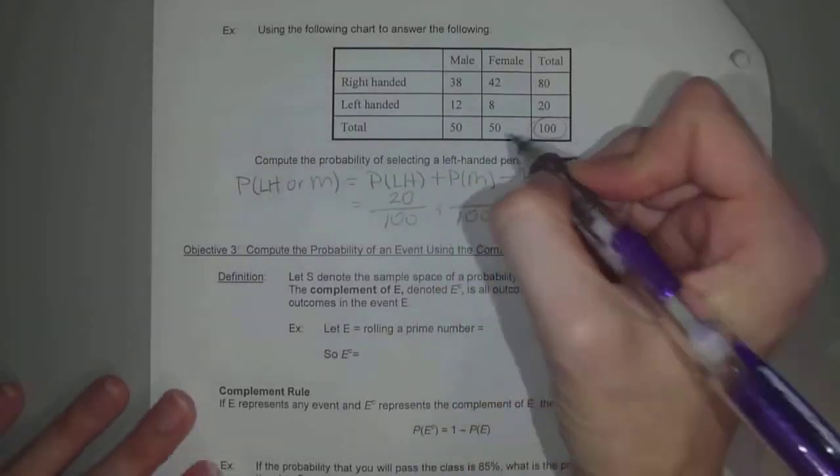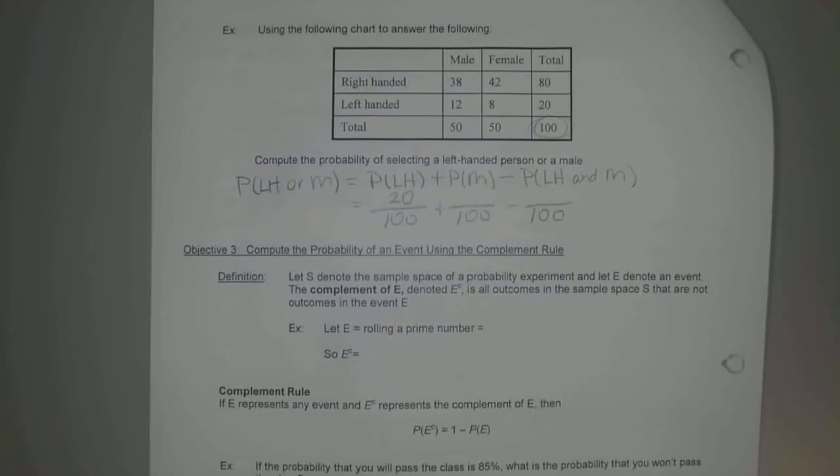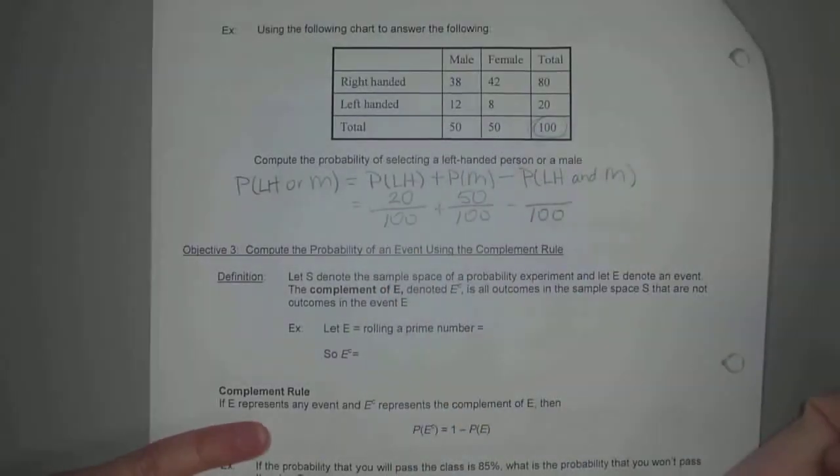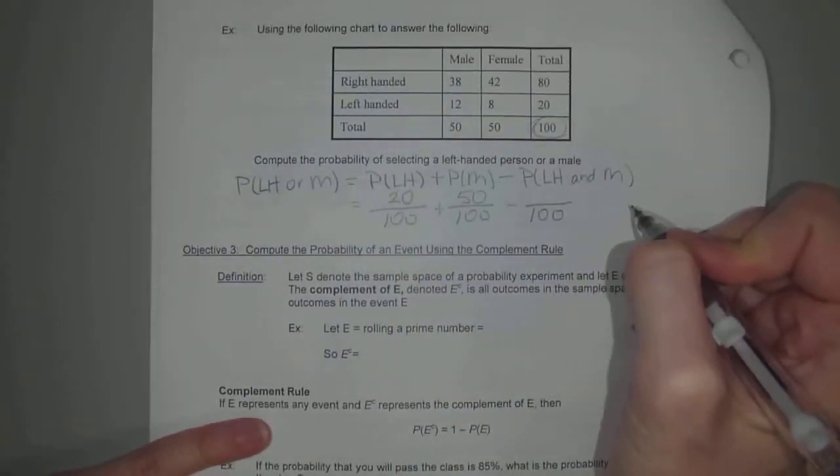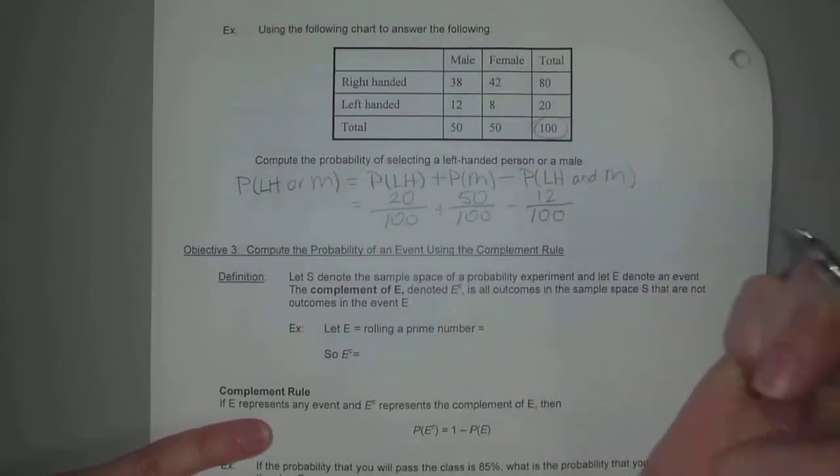50, okay? Again, don't keep left-handed in your mind. It's just simply male. The 12 will come in here in a second, okay? So what's the probability of strictly being left-handed? 20. What's the probability of strictly being a male? 50. But how many are left-handed and male? 12. And it's kind of where we cross, right?